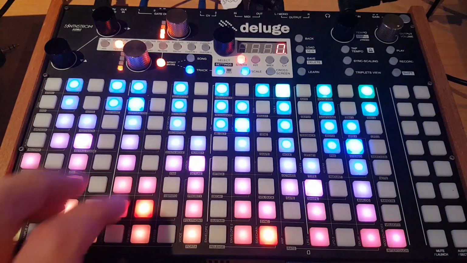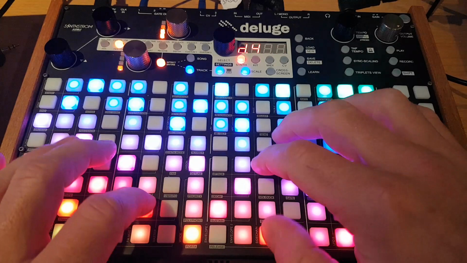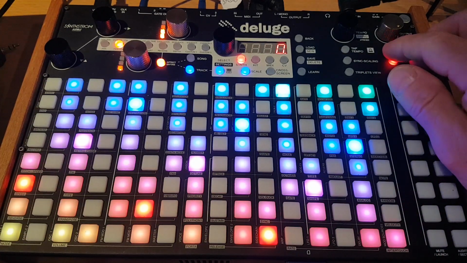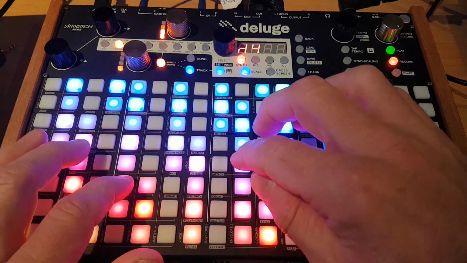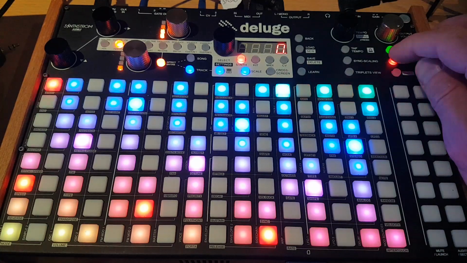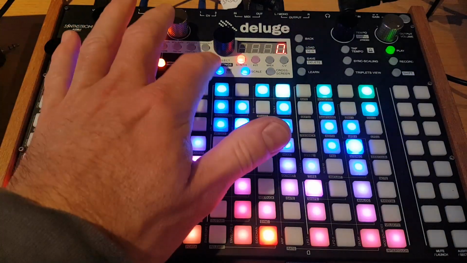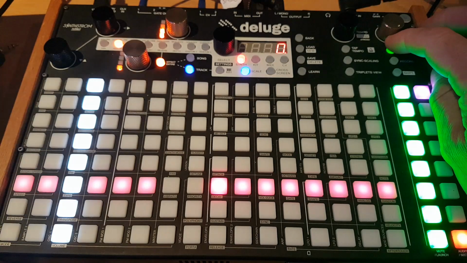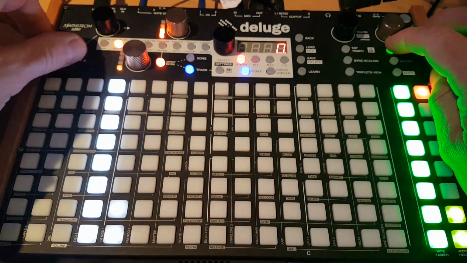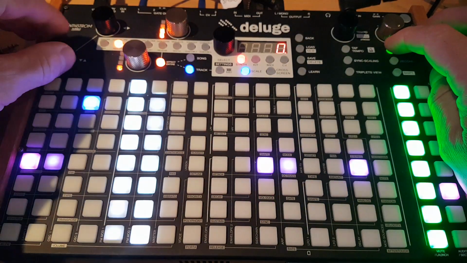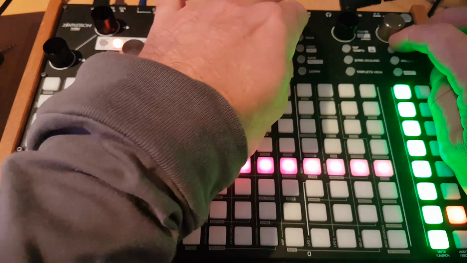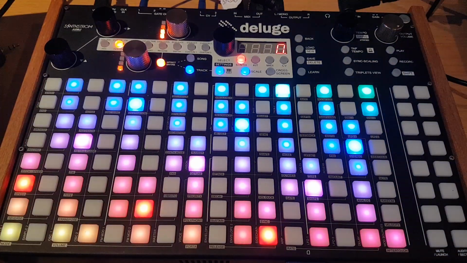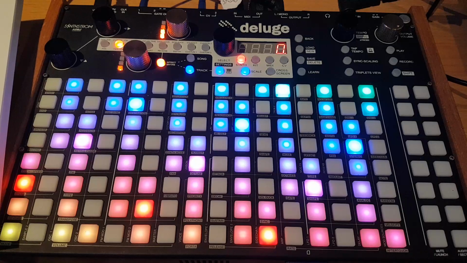If we're in synth mode, the same thing will apply for the playing. And then we go back into the pad mode here. The notes will then appear there as if by magic. Not really, it's just recording, it's not magic.